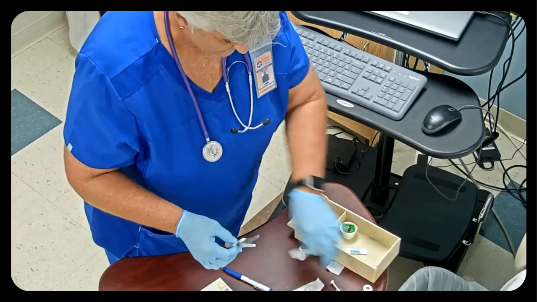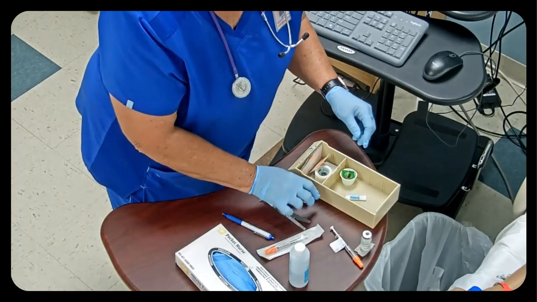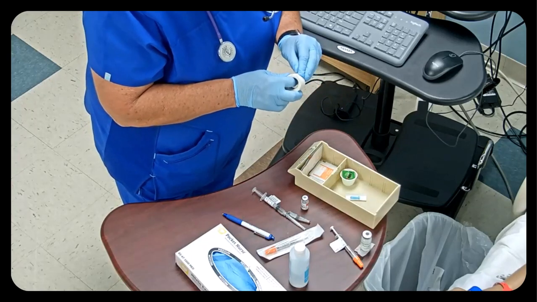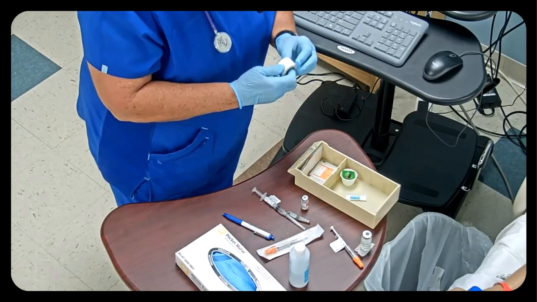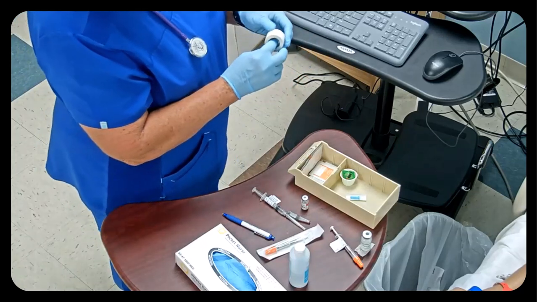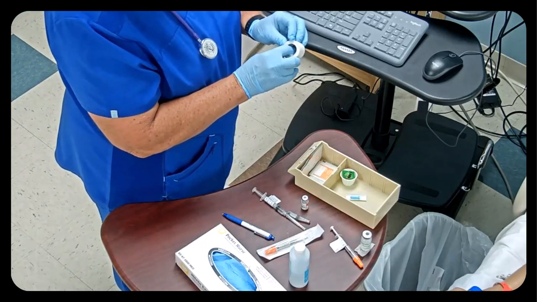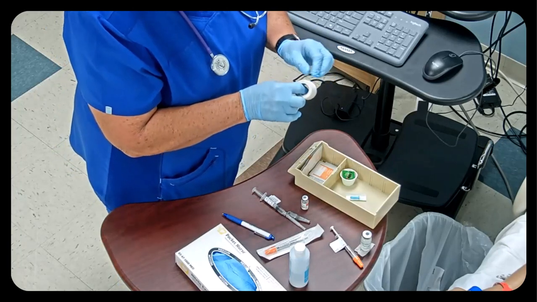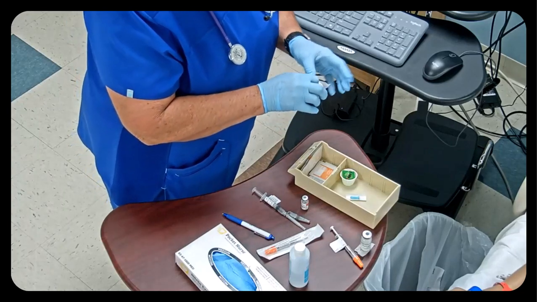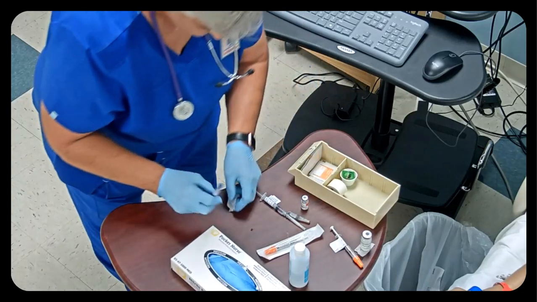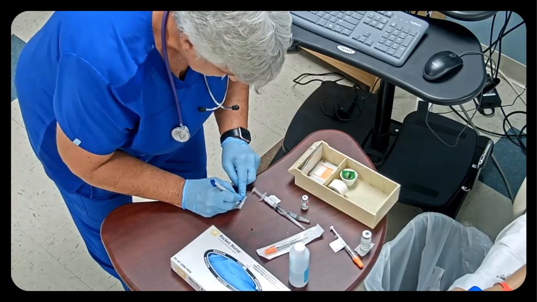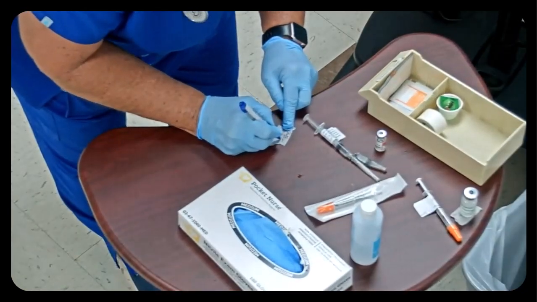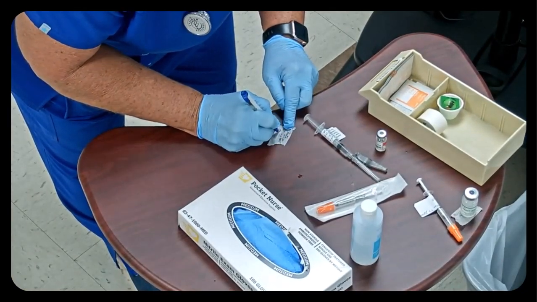So once we have done that, because we opened this vial and it's a multi-use, we're going to go ahead and, if I can get my tape going here, again, we're going to date, time, and my initials.